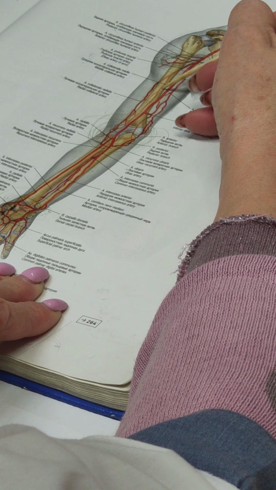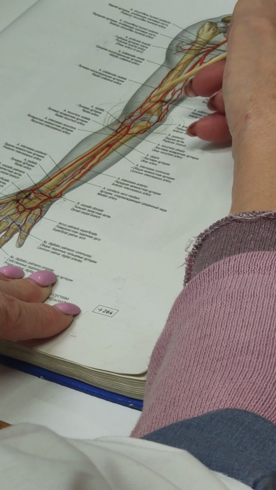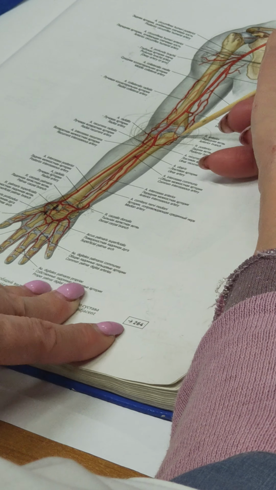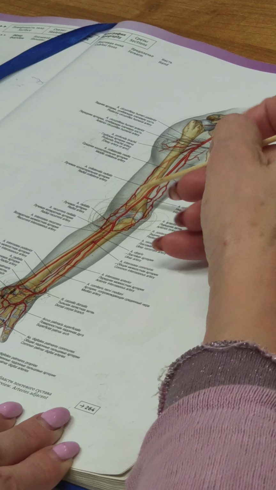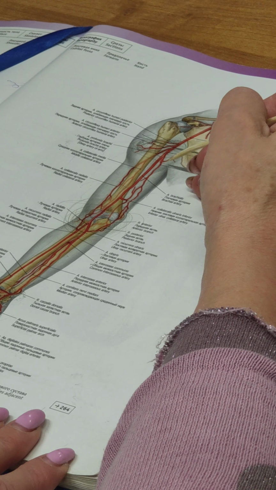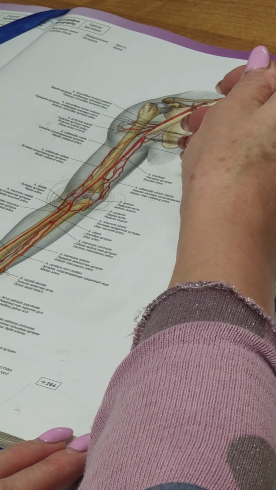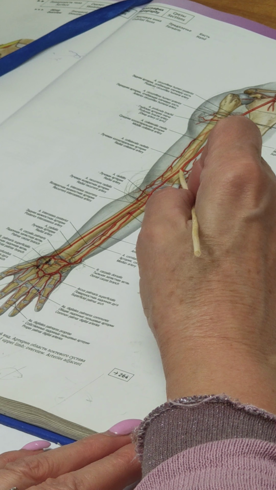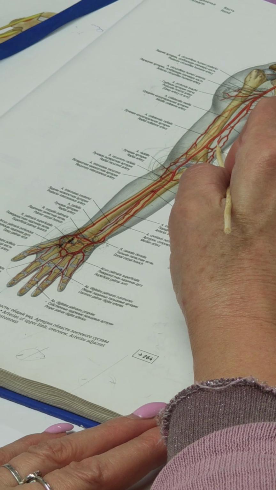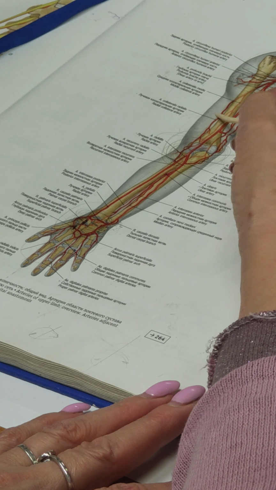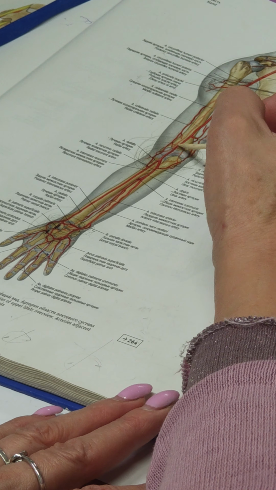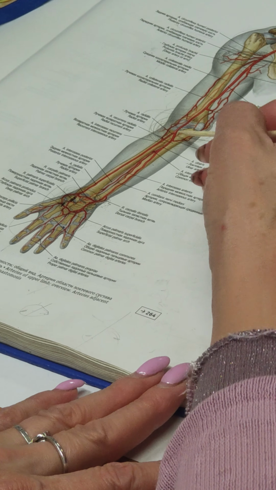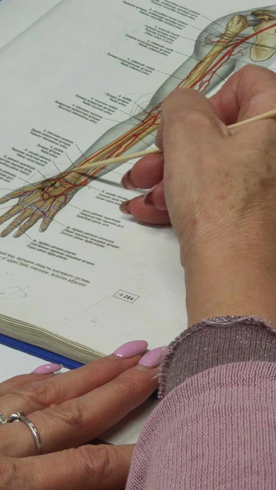Here you can see the arteria collateralis media. These two arteries form the rete arteriosum in the cubital region. Next, medially located, you can see the arteria collateralis ulnaris superior and arteria collateralis ulnaris inferior. These two arteries give many branches which supply muscles and bone tissue.